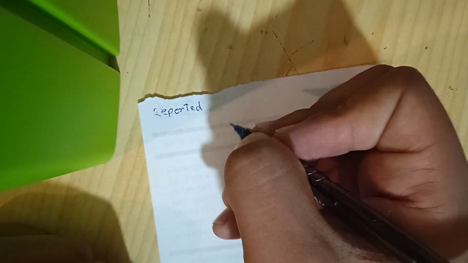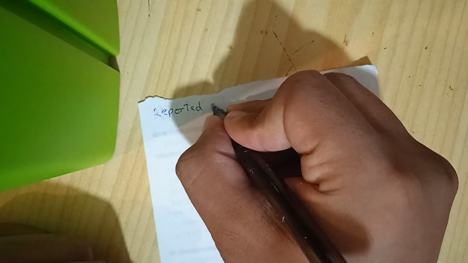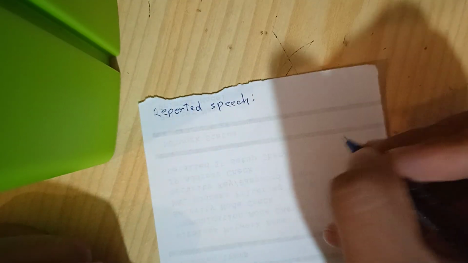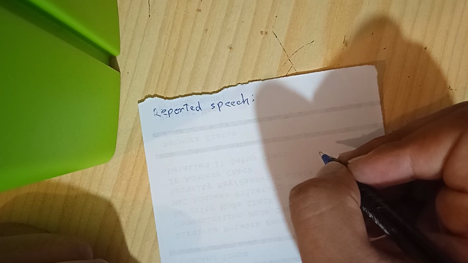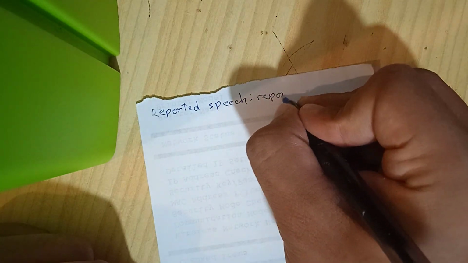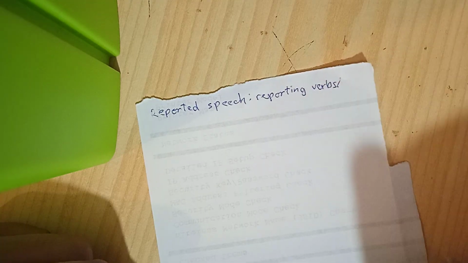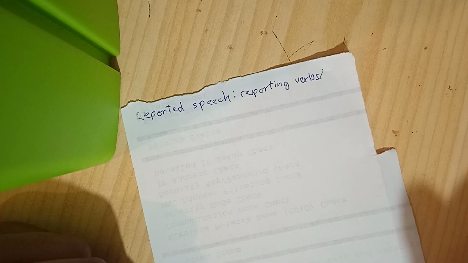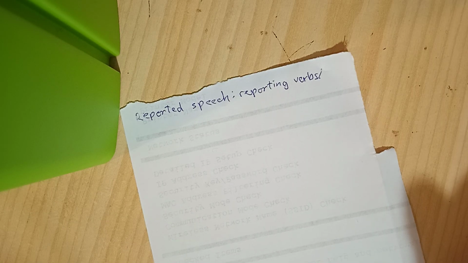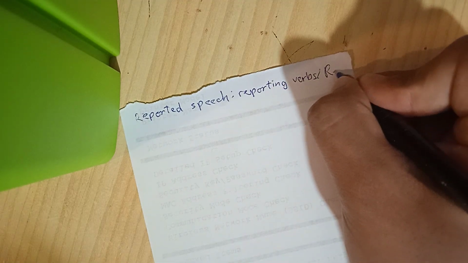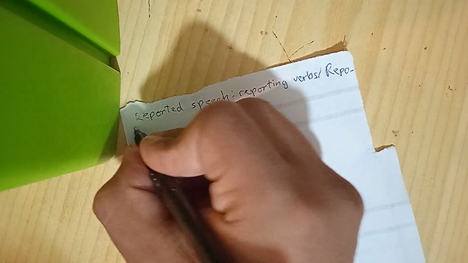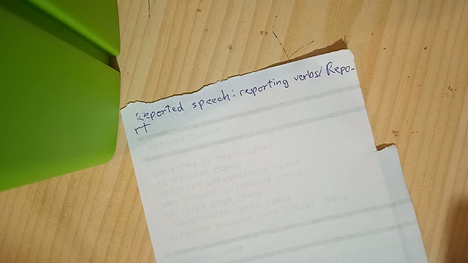reported speech. And in reported speech, reporting verbs. It says that reported speech and reporting verbs are to report, to report what another person said.